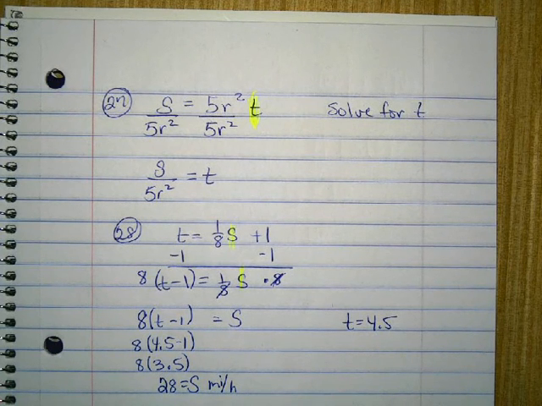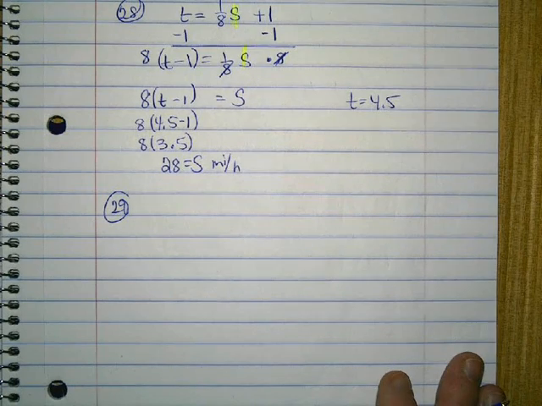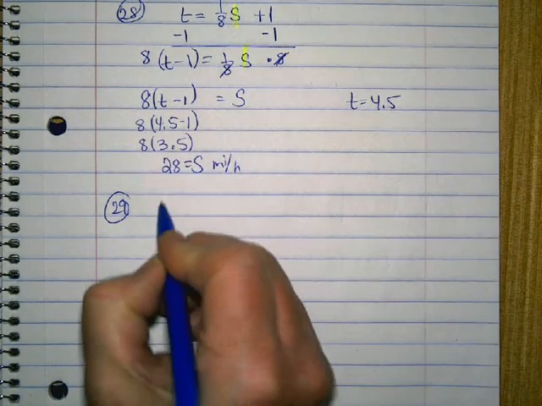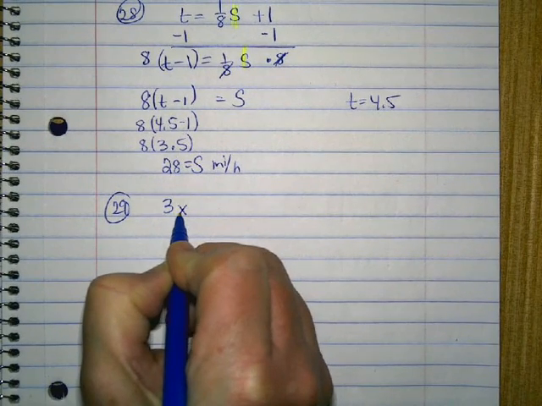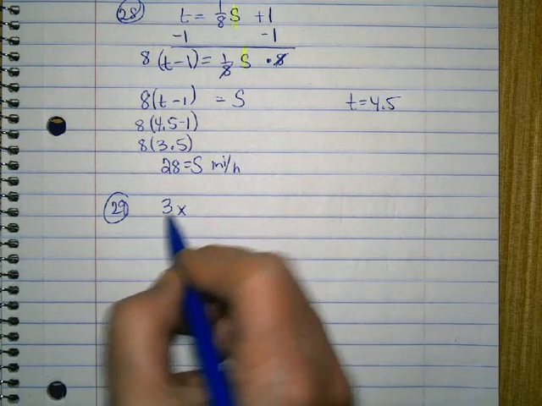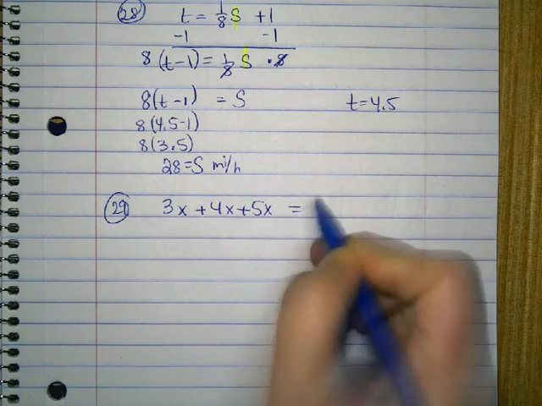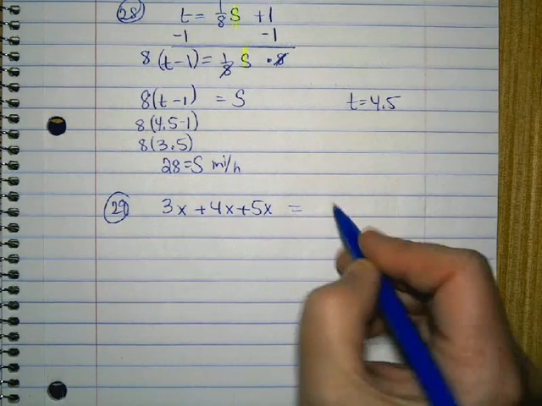29. The sides of a triangle are in the ratio 3, 4, 5. What's the length of each side if the perimeter is 90? So when you get a ratio problem, you just write those ratios with an x beside them. 3x plus 4x plus 5x. That's the side lengths of the triangle, and it's going to add up to be 90.